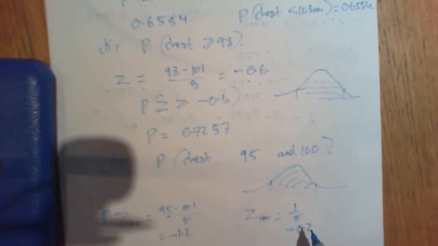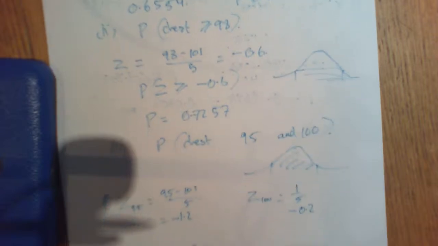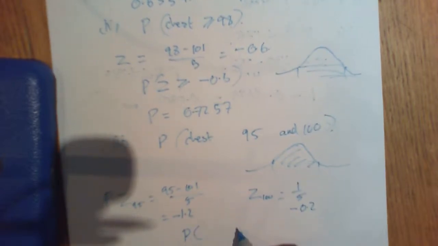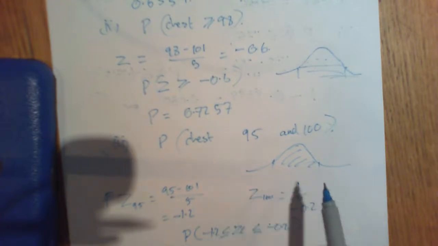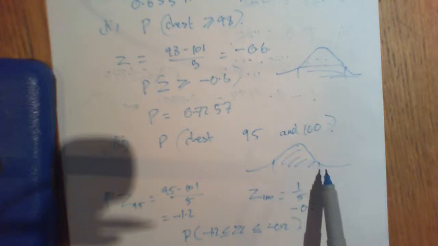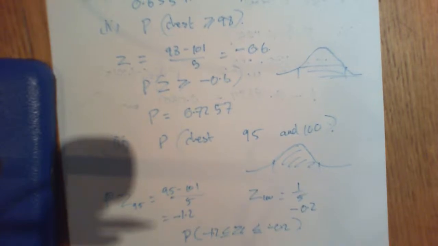So what I really want now is the probability that my Z score is greater than or equal to minus 1.2 and less than or equal to minus 0.2. We're still looking for this kind of area. The probability for minus 1.2 is the same as the probability that it's less than 1.2, which is, let's look that one up, 0.8849.